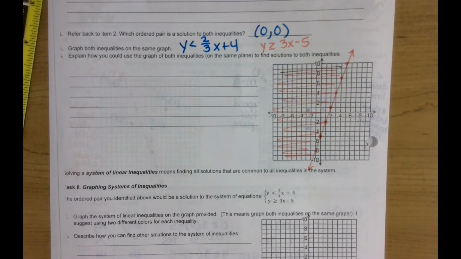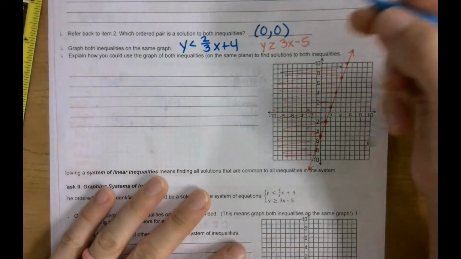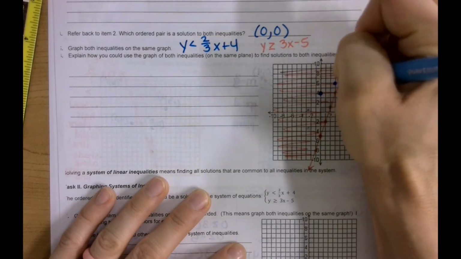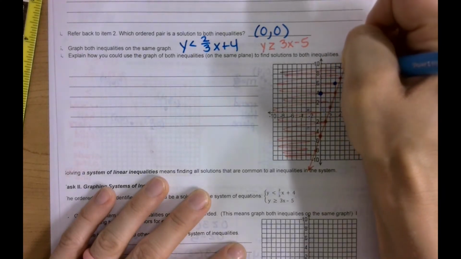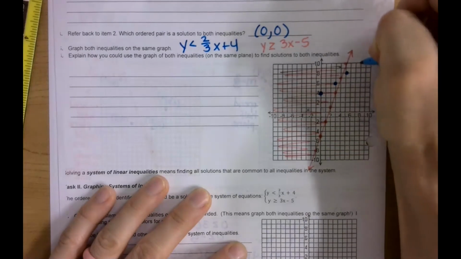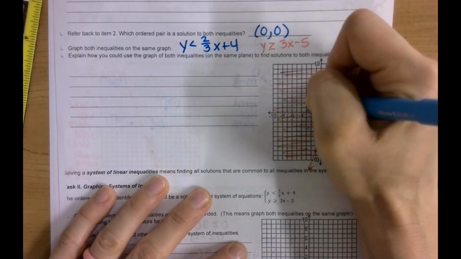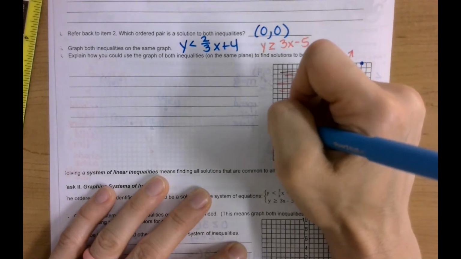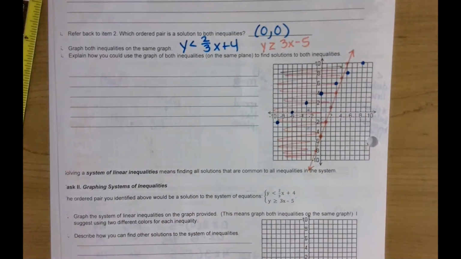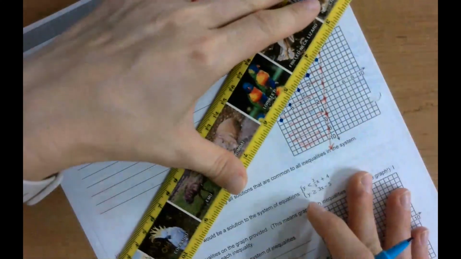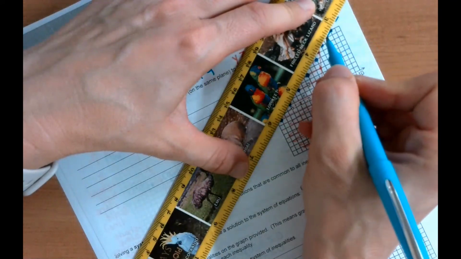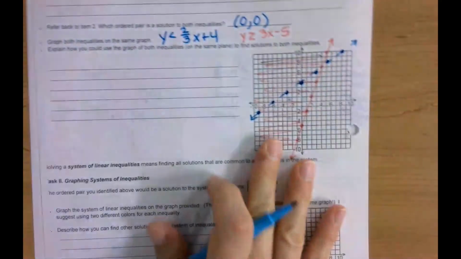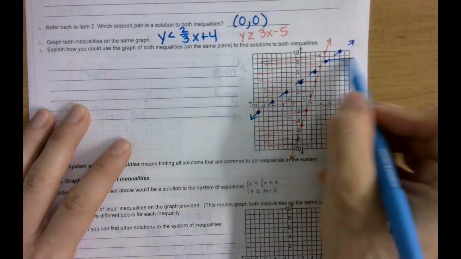All right, then we have y is less than 2/3 x plus 4. So we started at 0, 4, go up 2, right 3, down 2, left 3, down 2. And then this one was the dashed line or dotted line. And since it was y is less than, we shaded this one below.